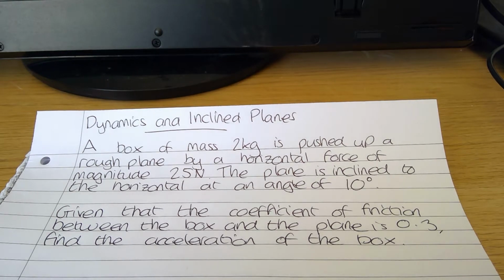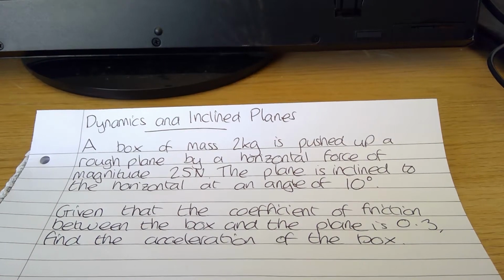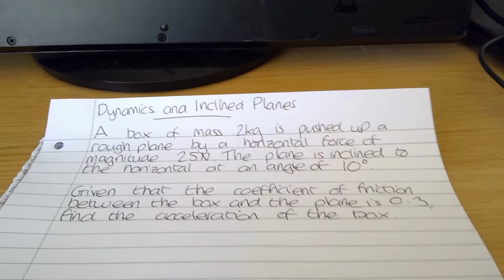Okay, so we've got a second example to do dynamics and inclined planes. So we've got a box of mass 2 kilograms being pushed up a rough plane by a horizontal force of magnitude 25 newtons. The plane is inclined to the horizontal at an angle of 10 degrees. Given that the coefficient of friction between the box and the plane is 0.3, find the acceleration of the box.